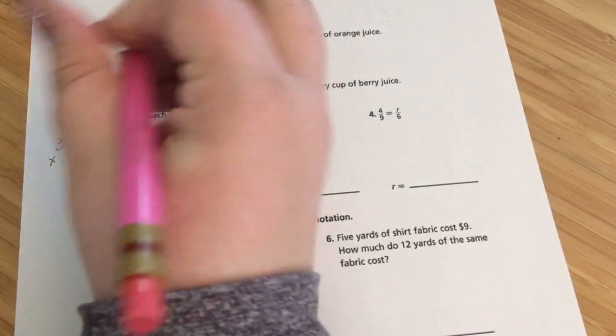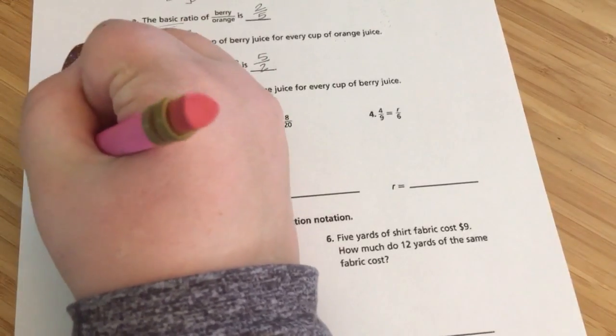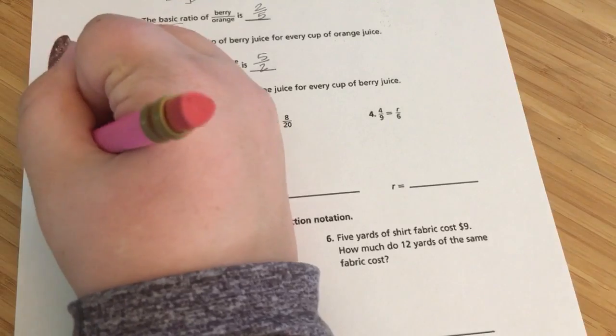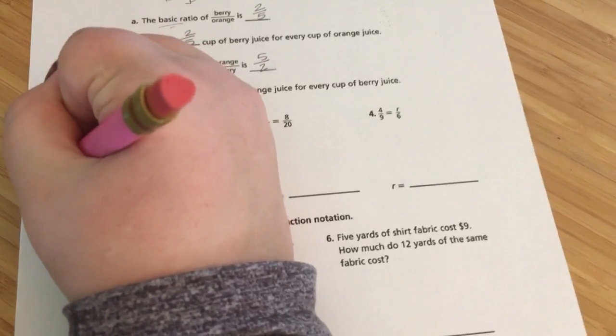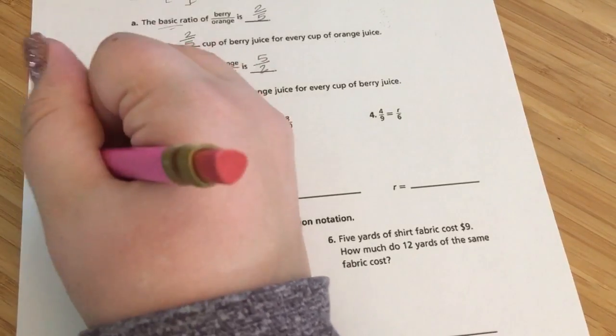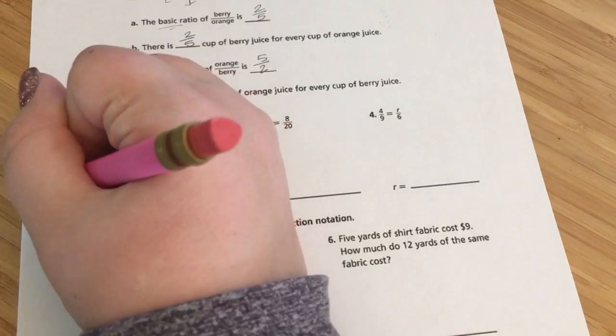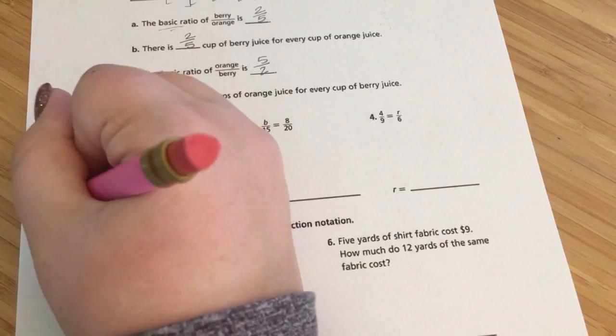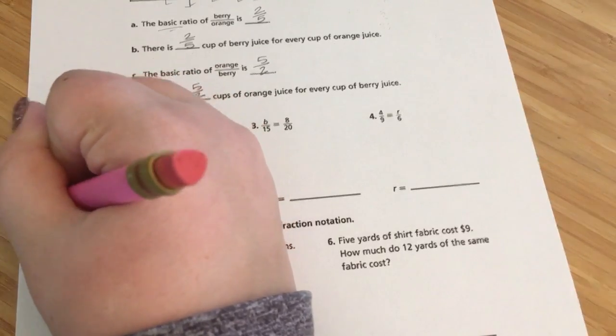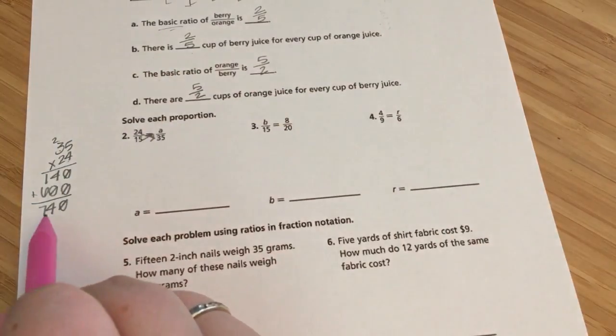I'm going to do the same thing for numbers 2, 3, and 4. I set it up as cross multiplication. Now, that may sound like, oh, I'm just going to multiply the whole time. Well, you actually end up dividing too. You divide to get the variable by itself, and it really showcases what we know.